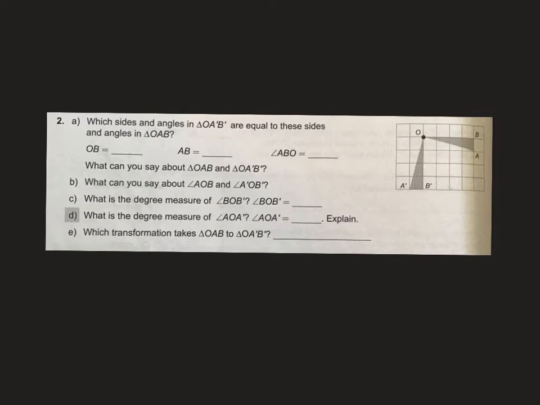Question 2 has a variety of parts. So A says which sides and angles in triangle OA'B', and so A' and B' are the images of it, so that's this triangle here, are equal to the sides and angles in OAB, the original. So OB is the line that starts at O and ends at B. So this line would be equal to this line, so you need to label that OB', okay?